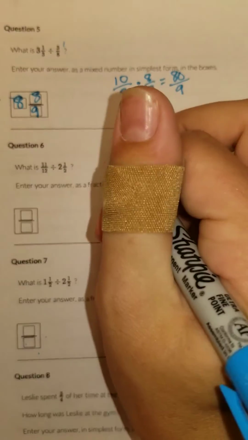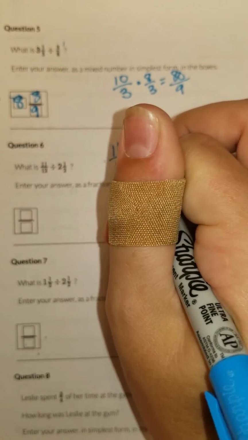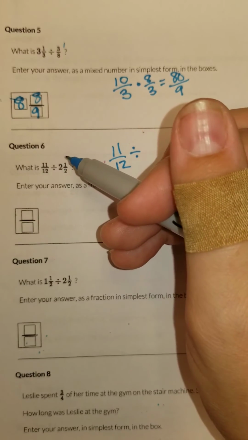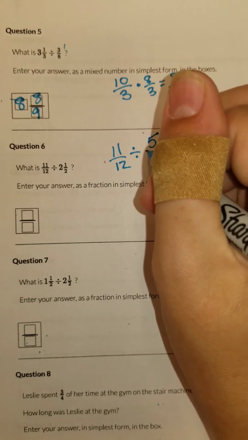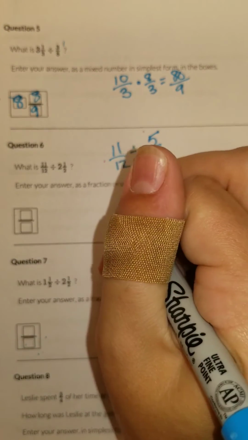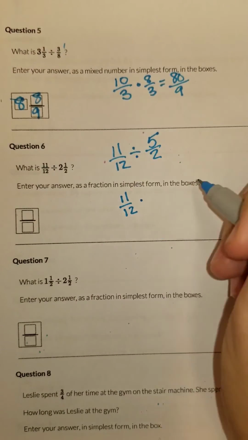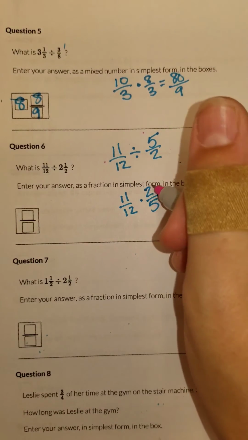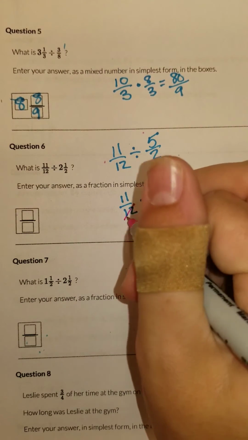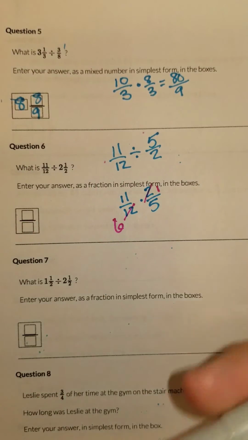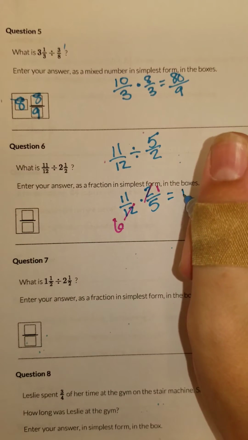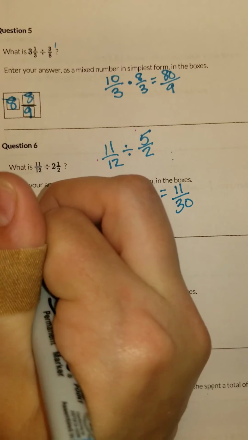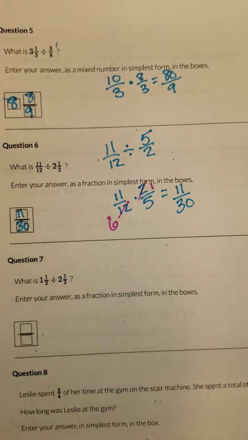Okay, let's look at this one. This one says 11/12 divided by 2 1/2. 2 1/2 as an improper fraction: 2 times 2 is 4, plus 1 is 5. So I'm going to rewrite that with a multiply sign. I'm going to multiply by the reciprocal of 5/2, which is 2/5. I can simplify, divide both 2 and 12 by 2. 11 times 1 is 11, and 6 times 5 is 30. So my answer is 11 over 30.